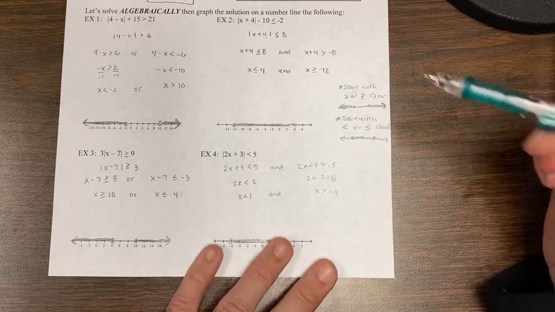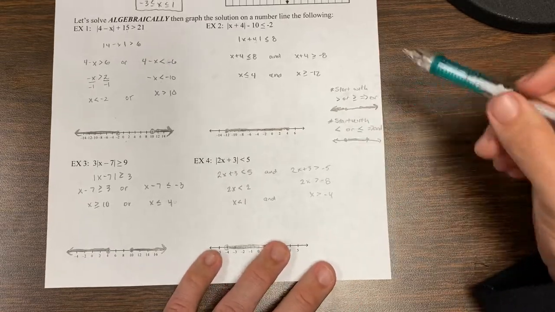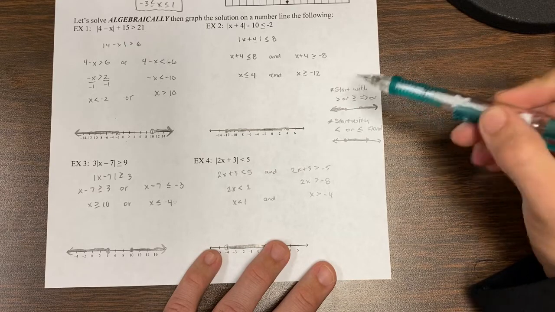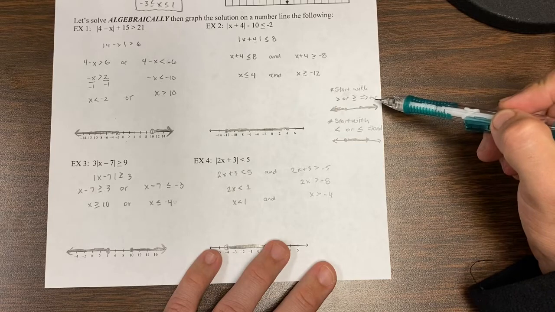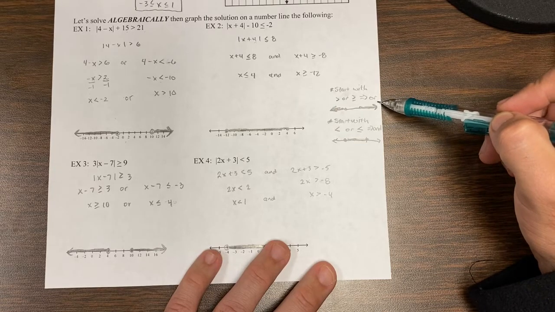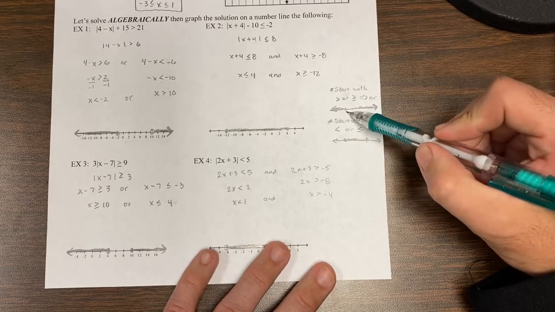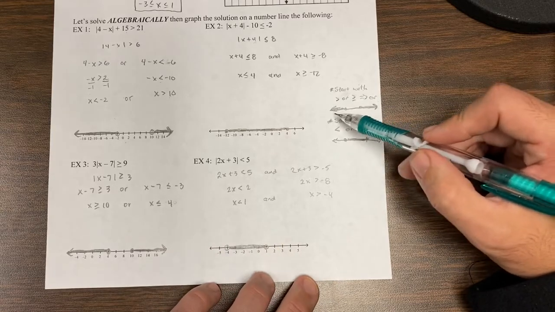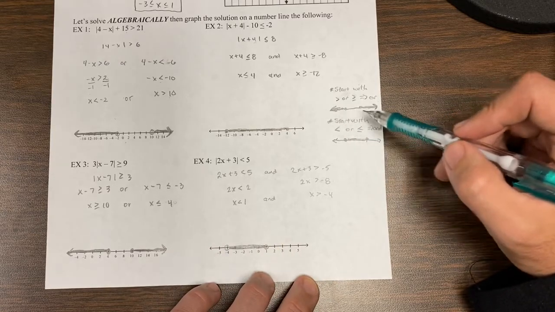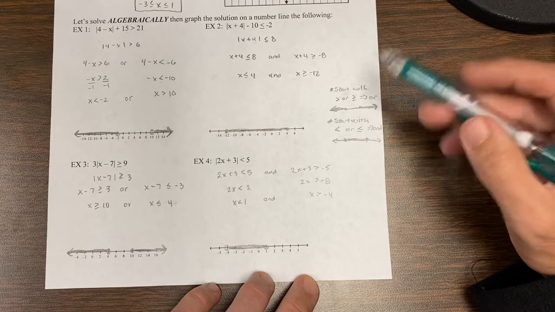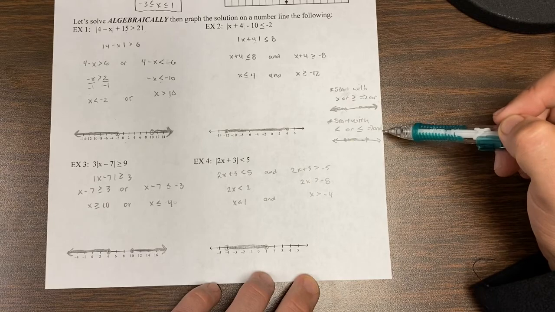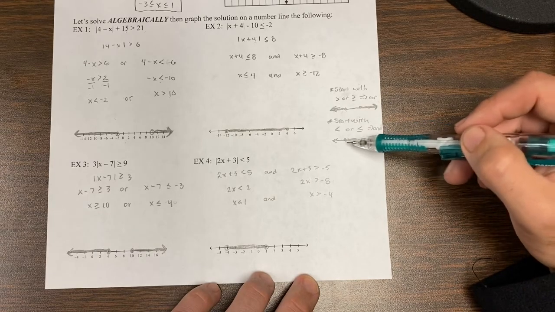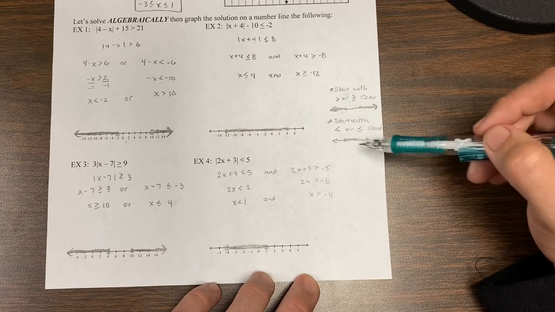You should have seen a pattern by now in dealing with these problems. The pattern is this. If you start with a greater than or equal to, that is going to go with the word or in between your solutions. If we graph our solutions, it is going to be disjoint, meaning it's going to be on the outside of your two solutions. If you start with a less than or equal to, you're going to use the word and in between your solutions, and if you graph them, it's going to be between the two numbers.